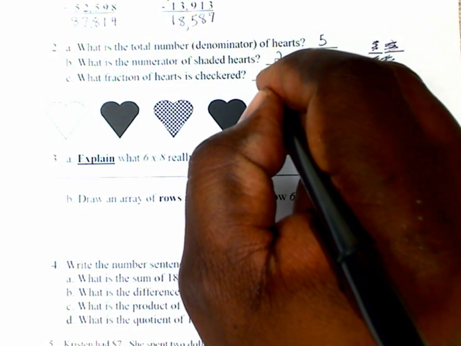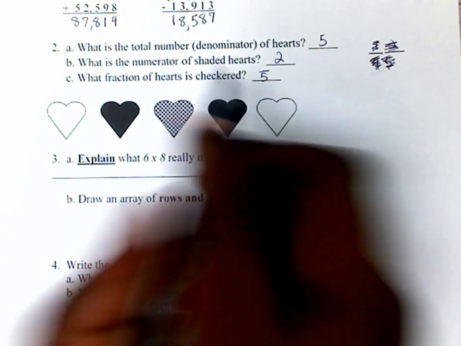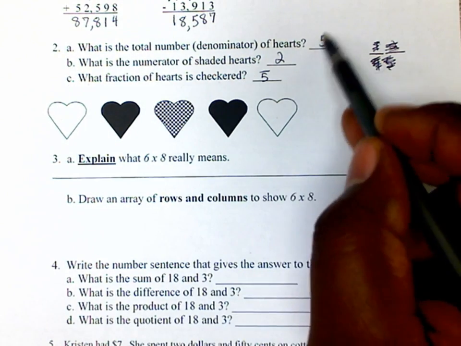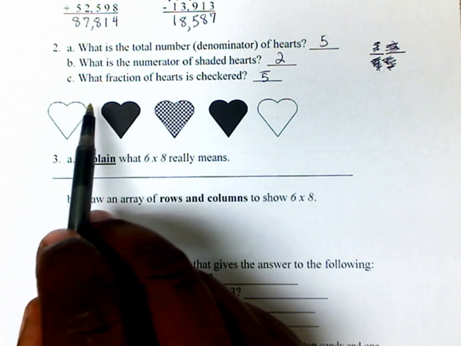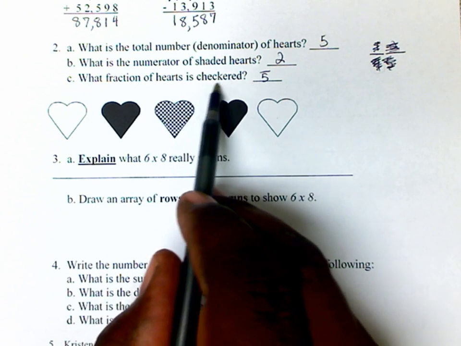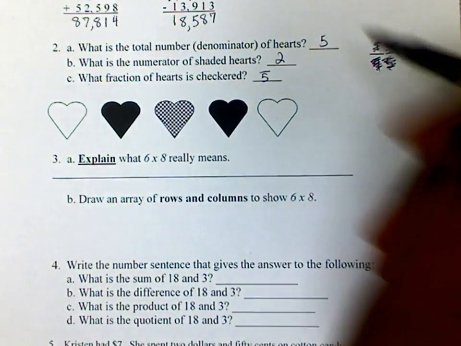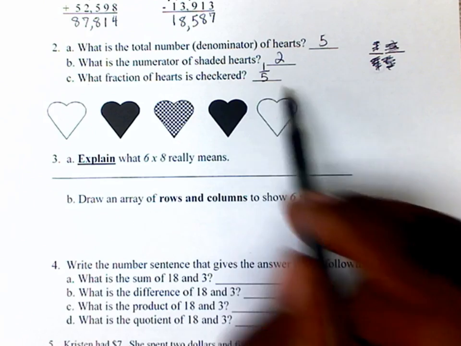So the easiest thing to do is to draw your fraction bar and put your denominator, because the denominator is how many equal parts you have in all. You've already answered that. To get the numerator for this fraction, you will concentrate on the hearts that are checkered. How do you know that? Because they asked for the checkered. And how many are checkered? 1. And now that you've written your fraction, you can read it.